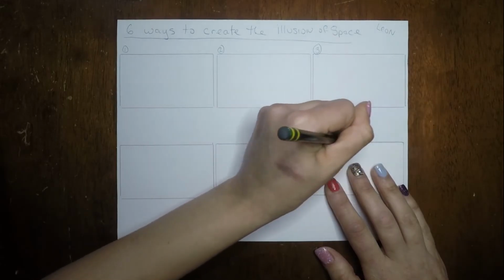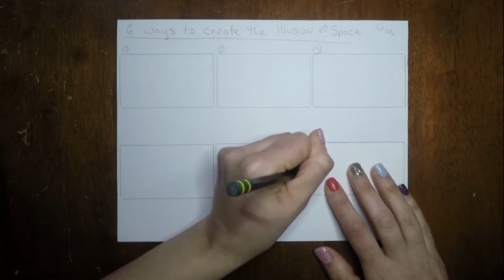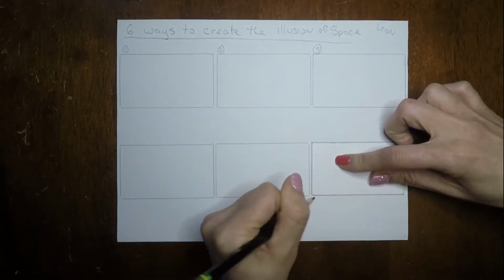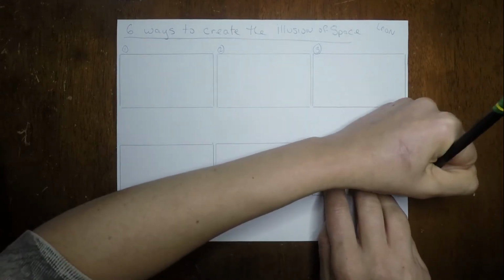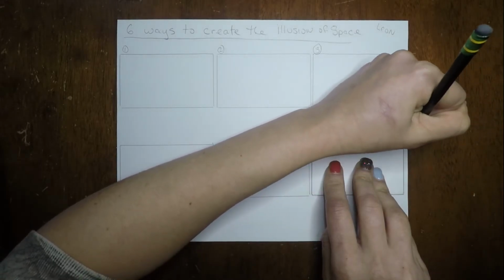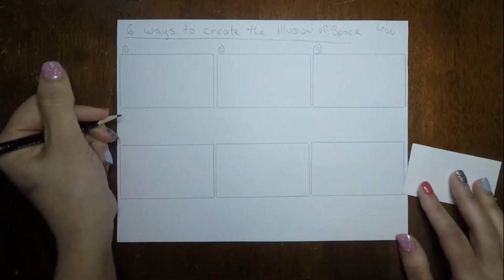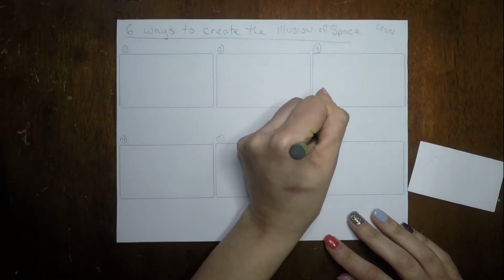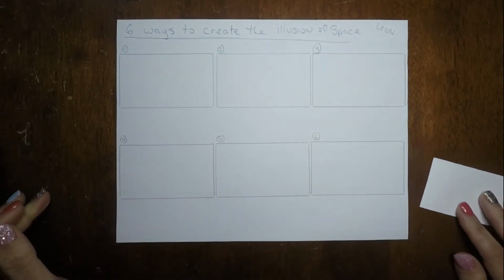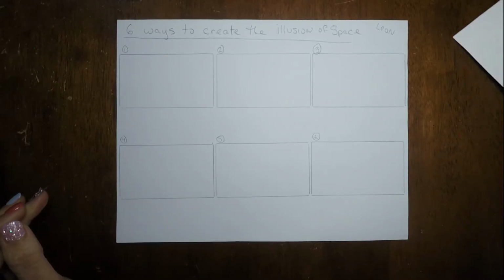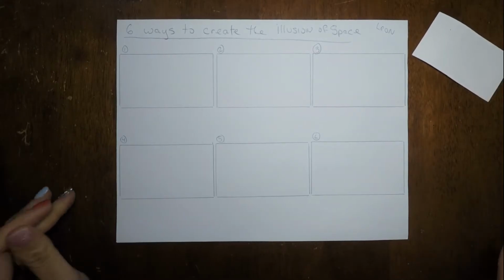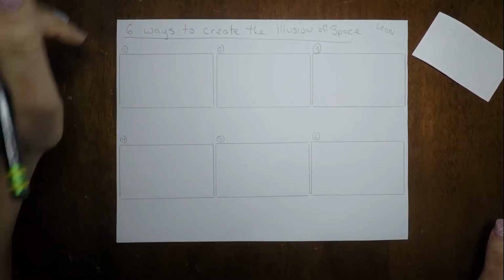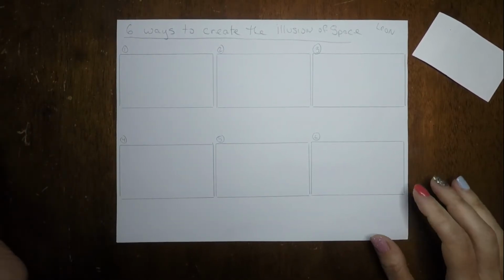I always like to trace or make whatever I'm doing ahead of time. That way we can just worry about filling these in. Alright, so 1, 2, 3, 4, 5, and 6. Alright, so let's begin. I'm going to just keep this card near me because I am going to use it again. Okay, so the first technique that we are going to be learning about is called overlap.